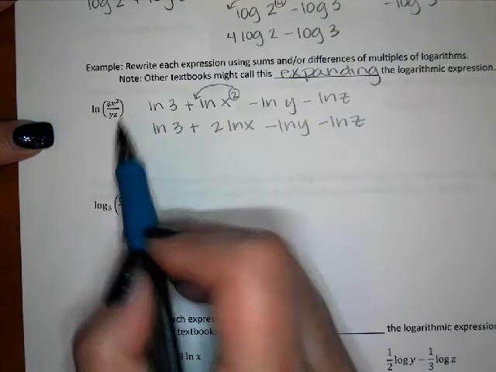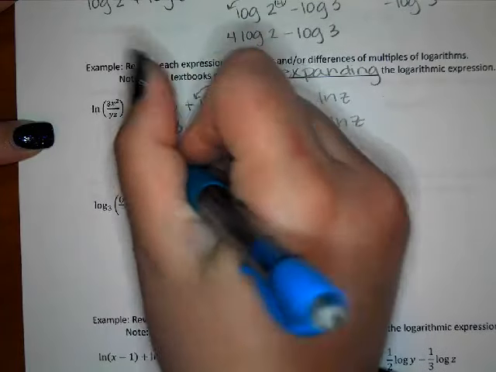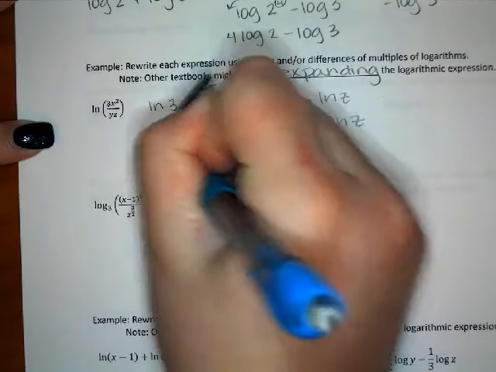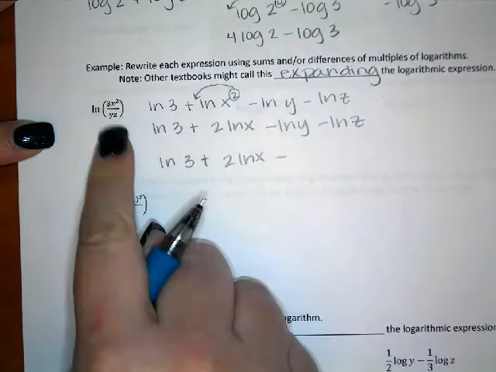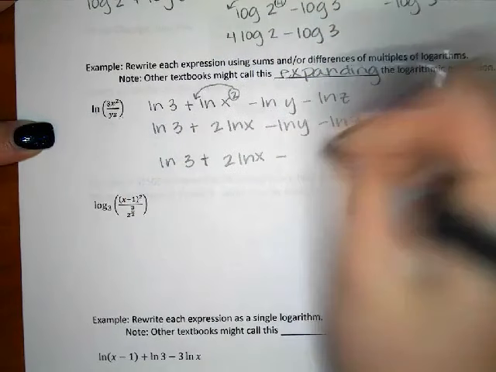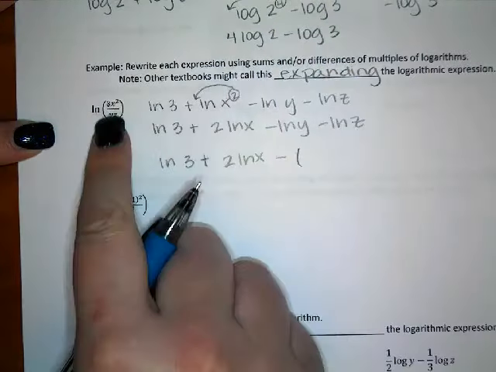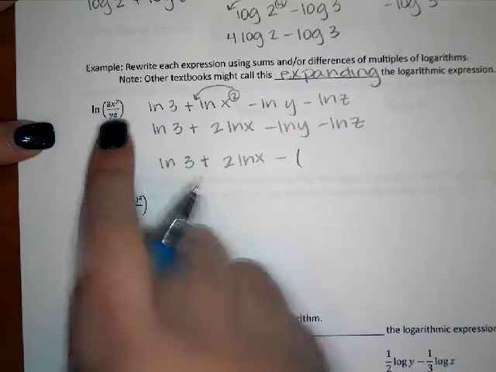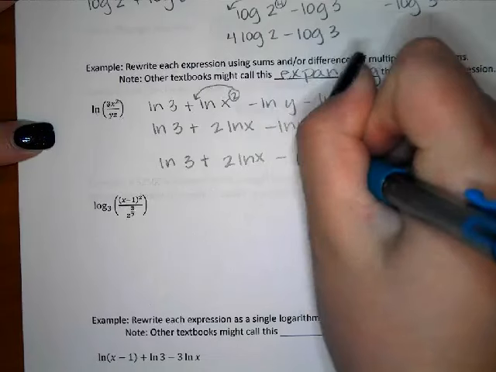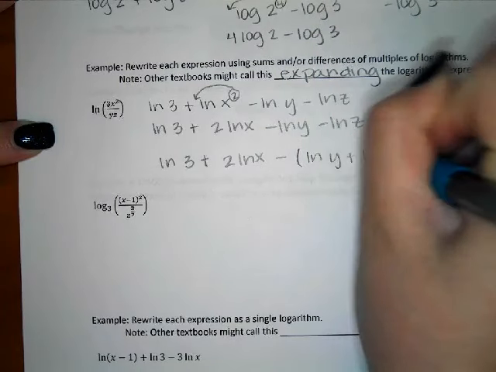Some people look at this and they can say, yep, I can see that multiplication on the top, ln 3 plus 2 ln x. And then they say, yep, this is a division problem, so I'm going to do subtraction. And then some people look at the bottom and say the y and the z are being multiplied together, so I'm going to write ln y plus ln z.